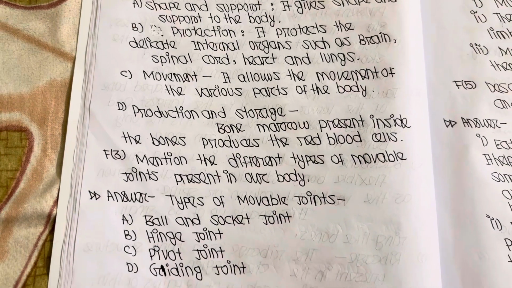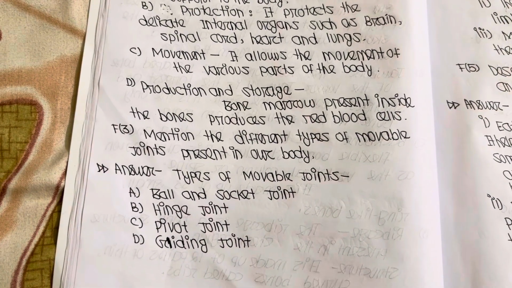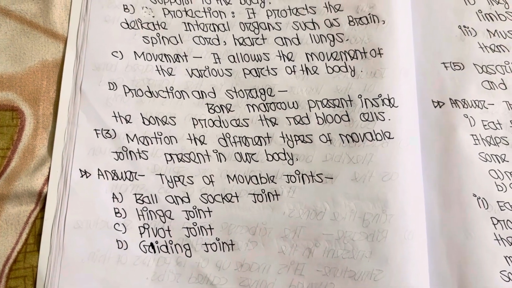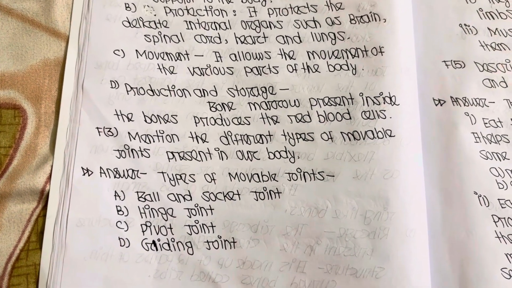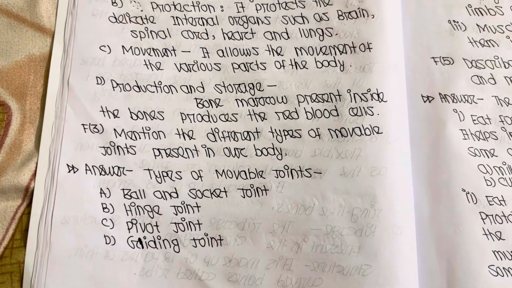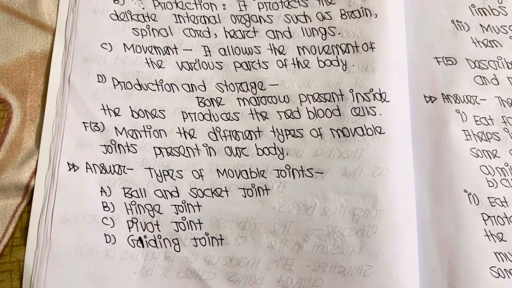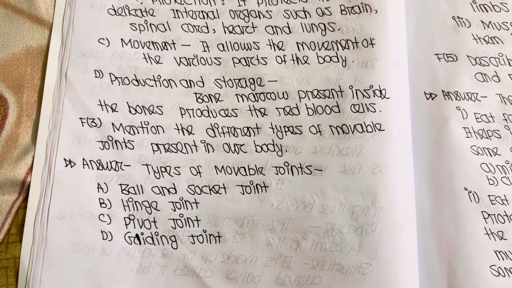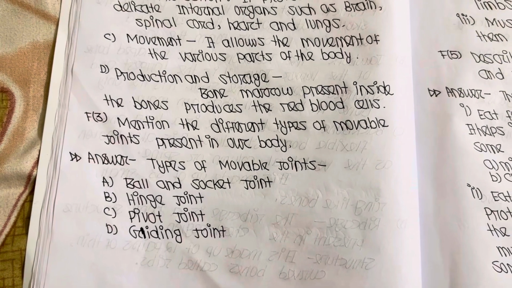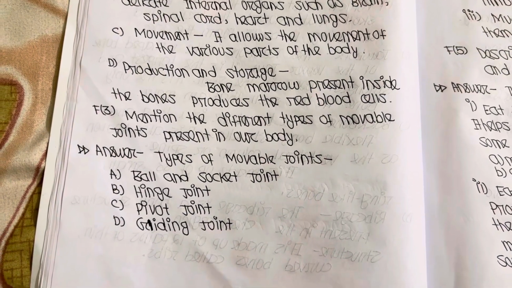Now come to the next question, F3. Mention the different types of movable joints present in our body. Answer. Types of movable joints present in our body. Number A. Ball and socket joint. Number B. Hinge joint. Number C. Pivot joint. Number D. Gliding joint.